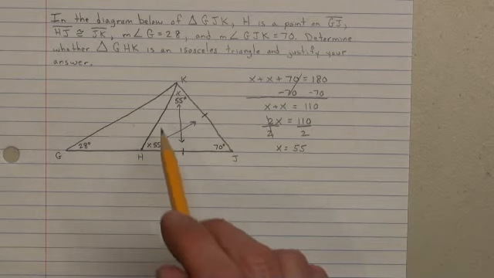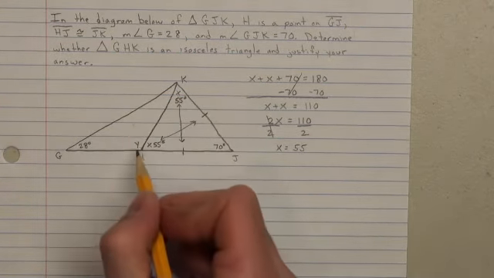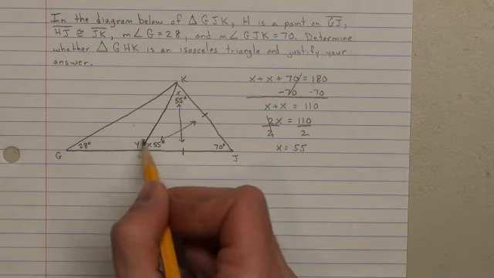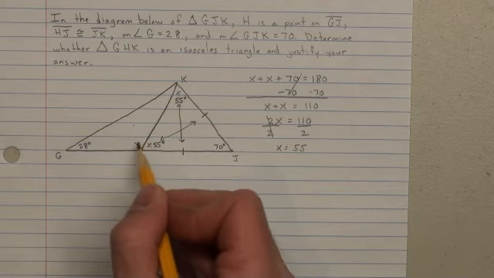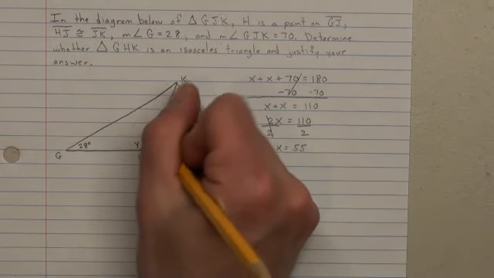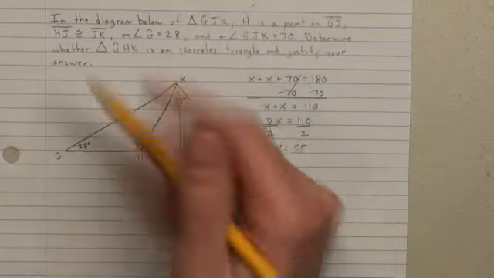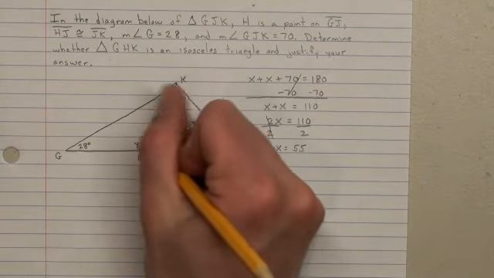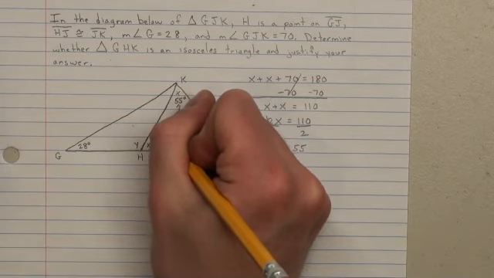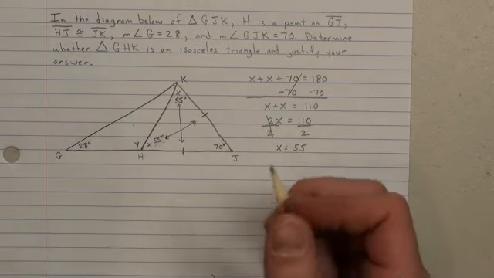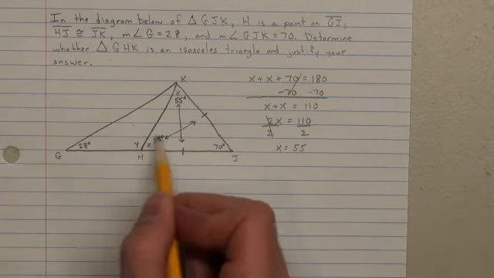This would be fine. Alright, now let's call this angle Y. Again, these two angles right here are a linear pair. They add up to 180 degrees. I'm just going to move my 55 a little bit so it doesn't look like it's part of that X. So these two angles add up to 180.